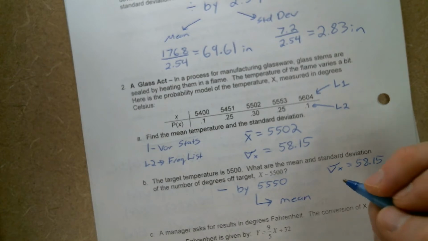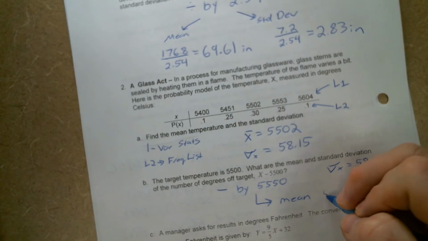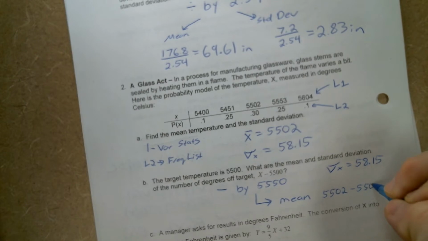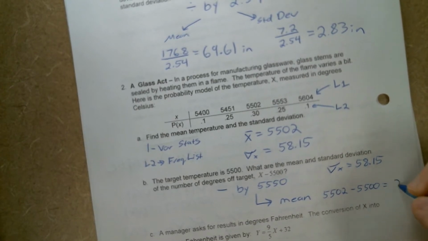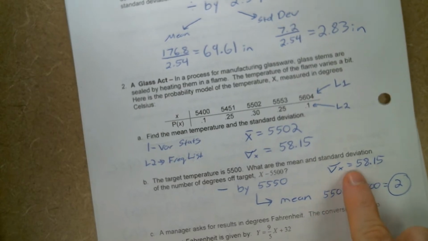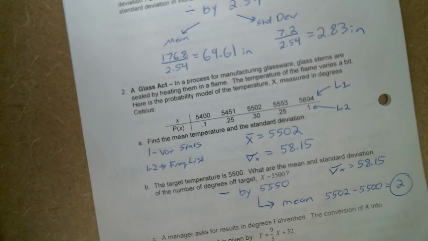We're subtracting 5,500, so it's 5,502 minus 5,500, and we're getting a new mean of 2. So standard deviation stays the same. Our mean does go down to 2.